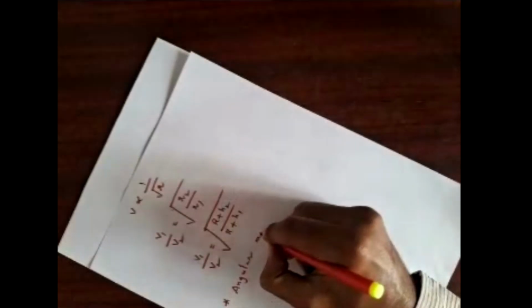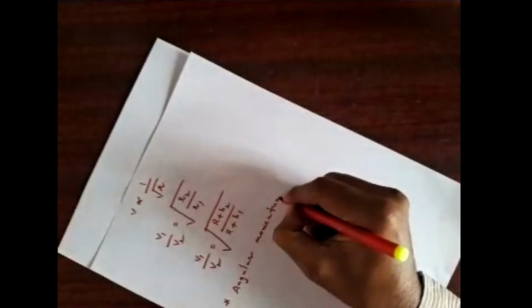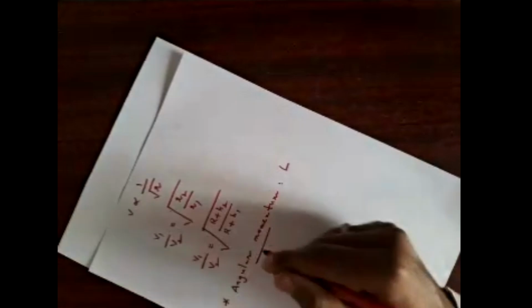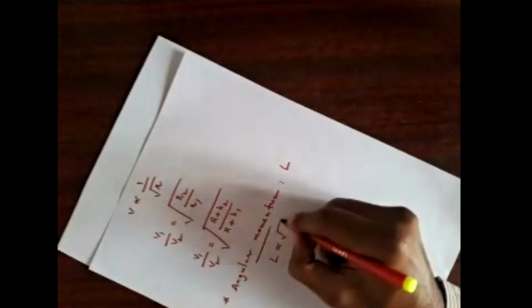Then another one, this is about the escape velocity as well as the orbital velocity. Once a body is rotating around another one in a particular orbit, there exists another physical quantity. What is that physical quantity? Angular momentum, represented with L. What is the relation between the angular momentum and the radius of the circular orbit in which the body is rotating? L is directly proportional to root R. Remember this.